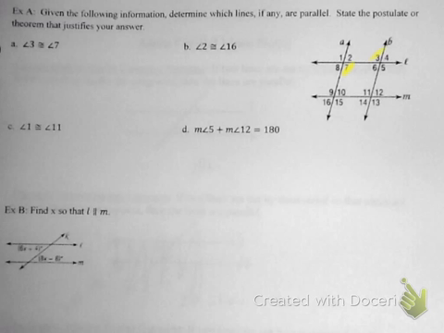And so the transversal in this case is line L. And so the two lines that it's cutting through, A and B, by 3 and 7 being congruent, prove that they're parallel. So we say that A is parallel to B, and it's because of alternate interior angles. Alright, next one.